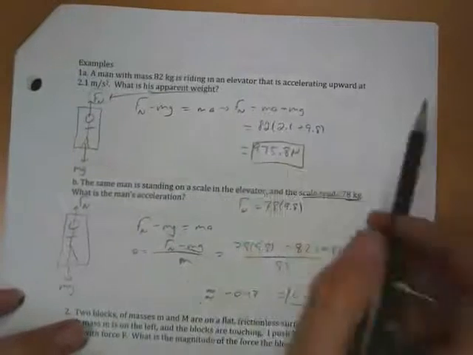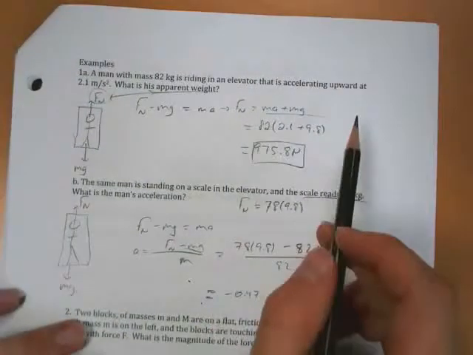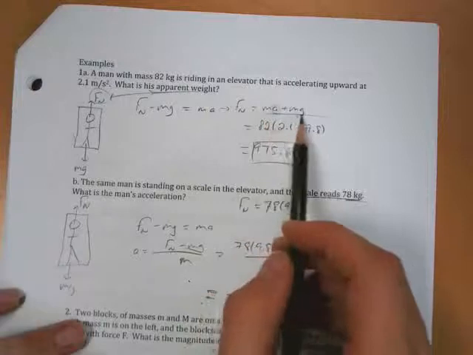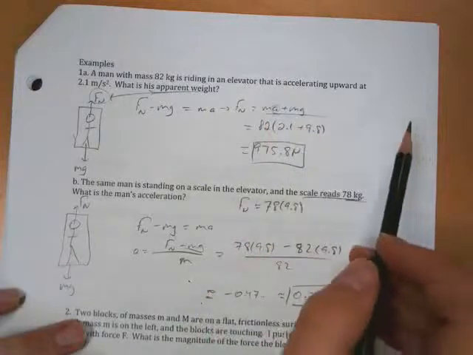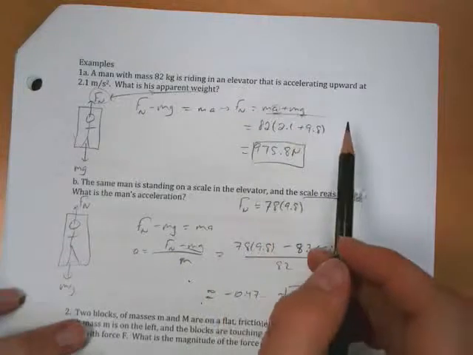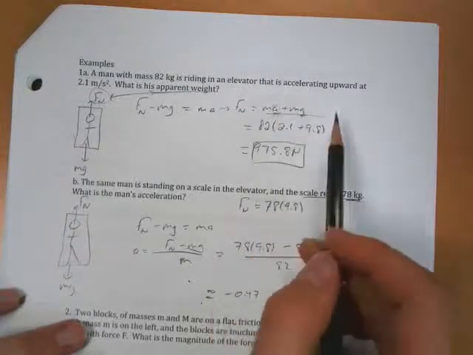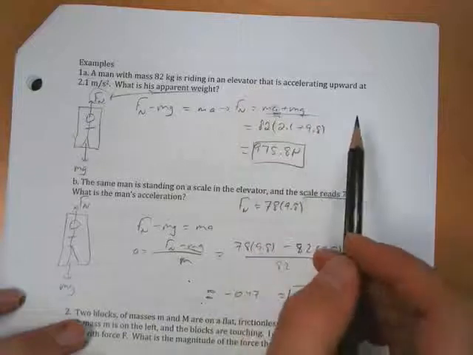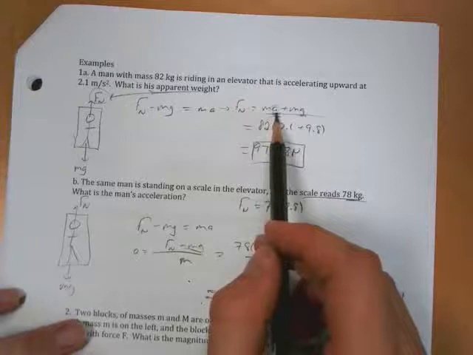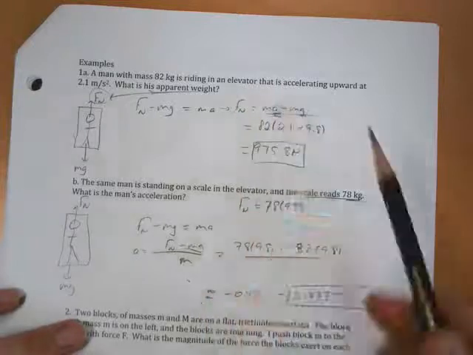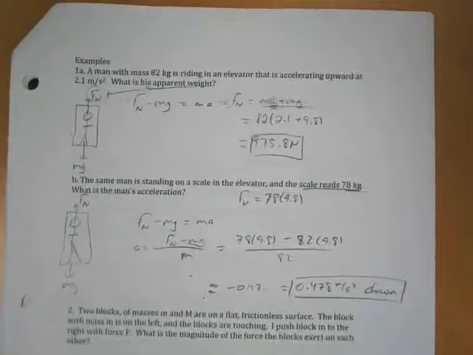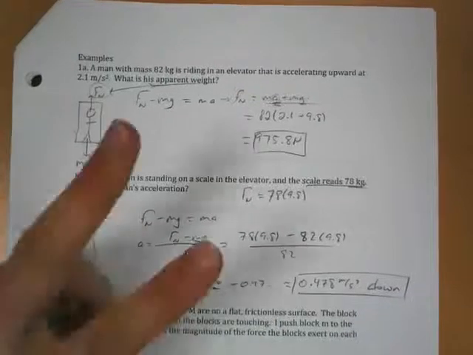Notice in our expression for apparent weight, if the acceleration of the object we're in and gravitational acceleration were the same value, well, equal and opposite, I should say, then we would be experiencing weightlessness. If we're accelerating downward at 9.8 meters per second squared, the normal force would be 0, and so our apparent weight would be 0. And that is what is really happening when we experience quote-unquote 0 g.